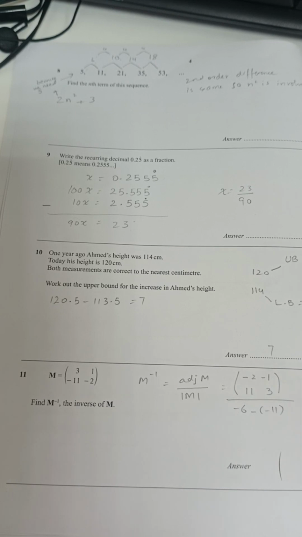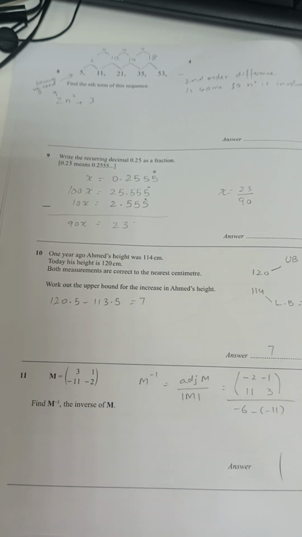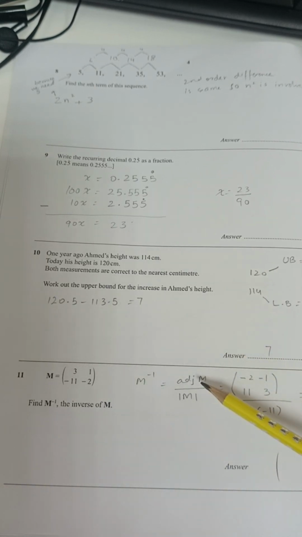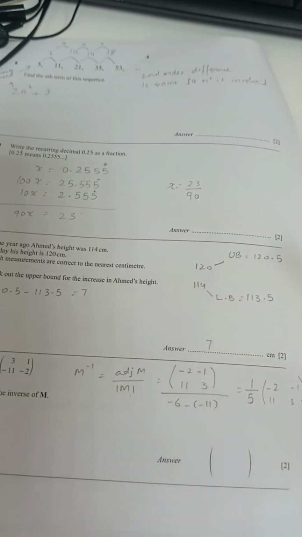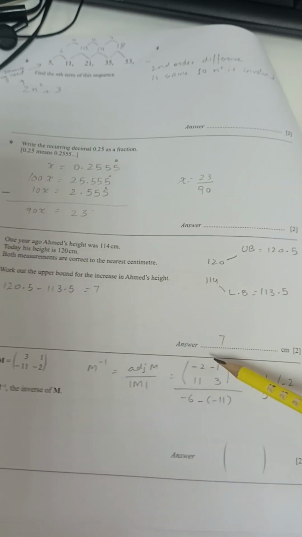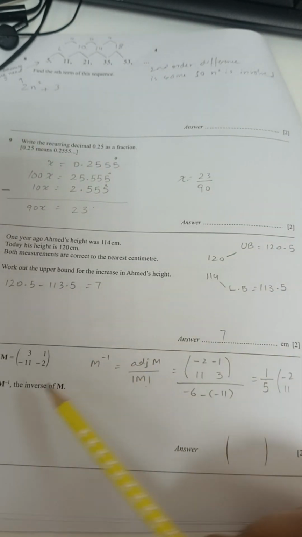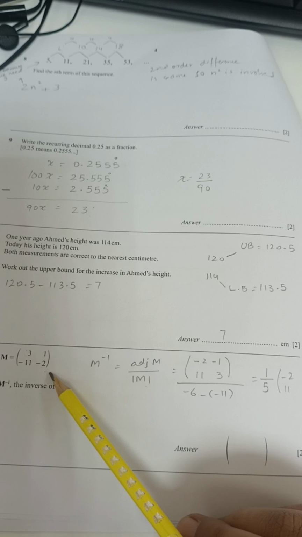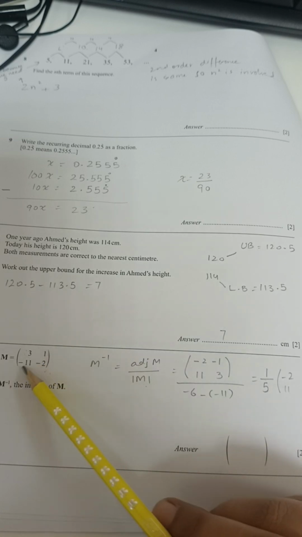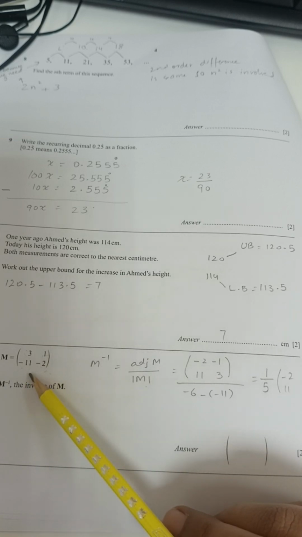Question number 11 is followed by a matrix which says to find the inverse of the given matrix M. And you know the formula for the inverse of a matrix is adjoint of M divided by the mod of M, right? So how can we get the adjoint? In adjoint, what you simply do is for these two numbers you change their positions. Like minus 2 will come in 3's place and 3 will come in minus 2's place, and then for these two numbers you just change their signs, right?